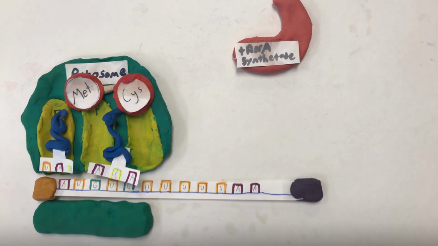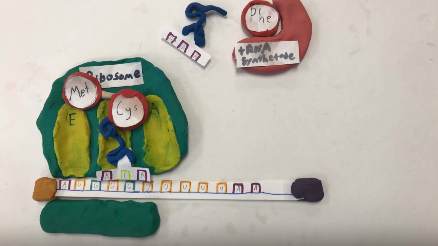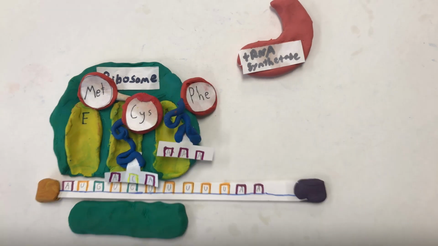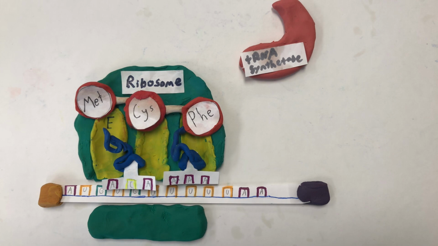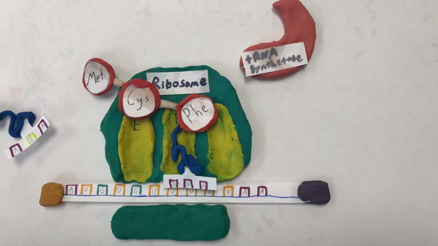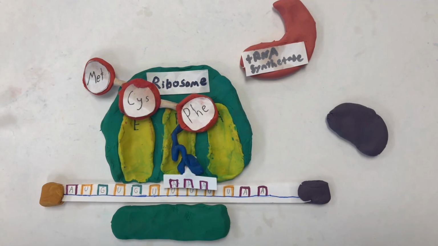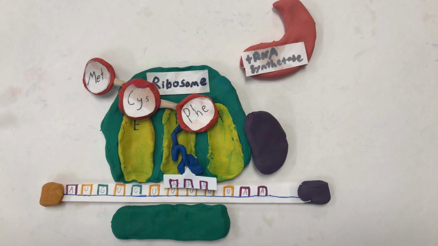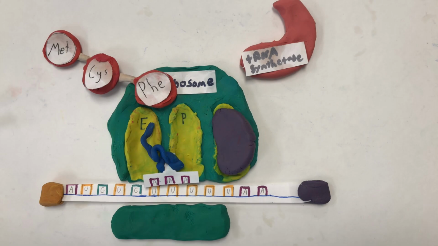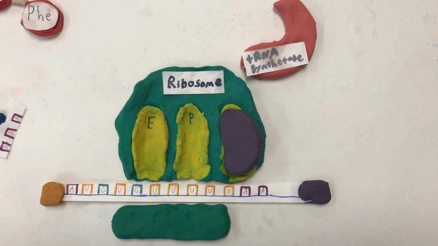During translation, prokaryotes have a unique ability that allows for one mRNA chain to code for multiple proteins at a time. They also possess the ability to perform transcription and translation simultaneously, as both occur in the cytoplasm.